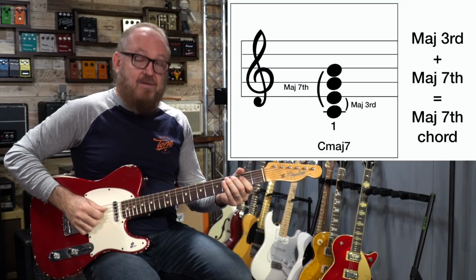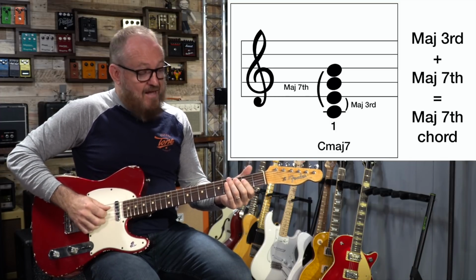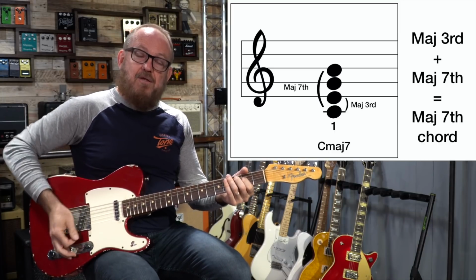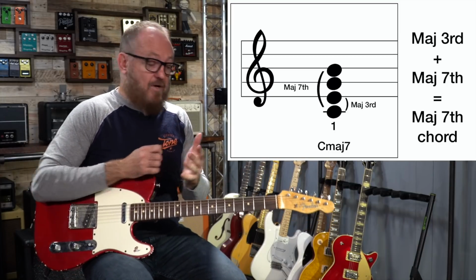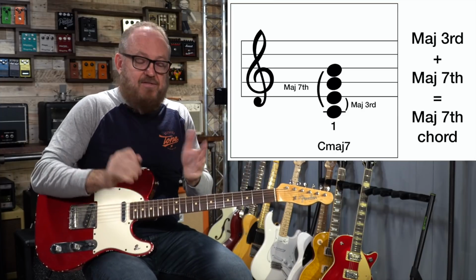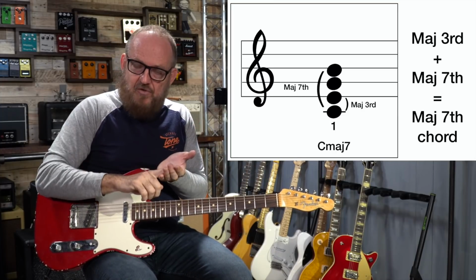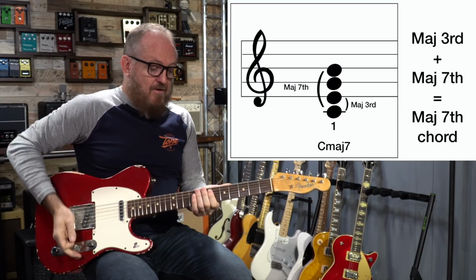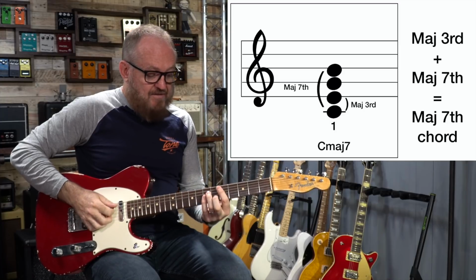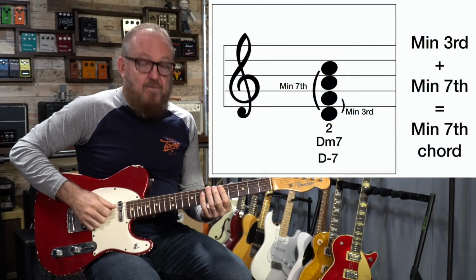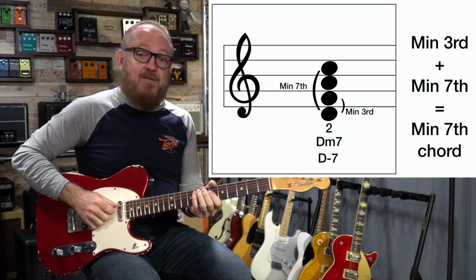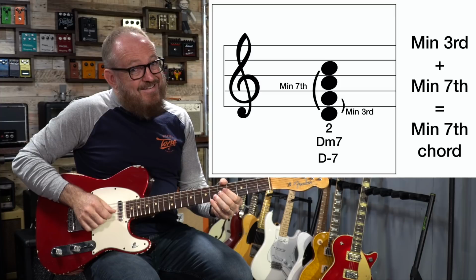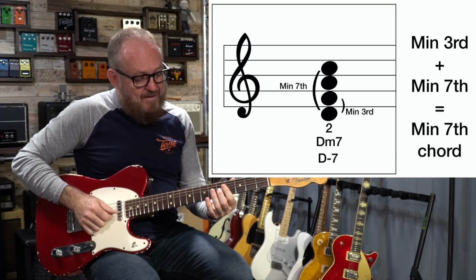But we have 1, 3, 5, 7, and those two notes there tell us what sort of a chord it is, all right? So remember it like this. A major 7 chord has a major third and a major 7. All right, let's look at the second chord, D minor 7. 1, 2, there's the minor third, and then fifth, and then there's the minor 7 there.